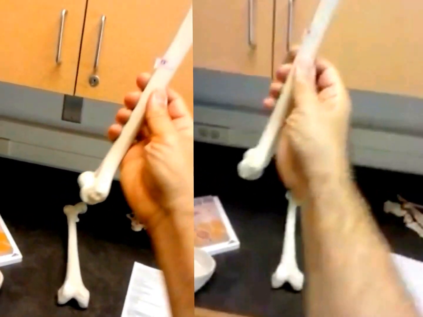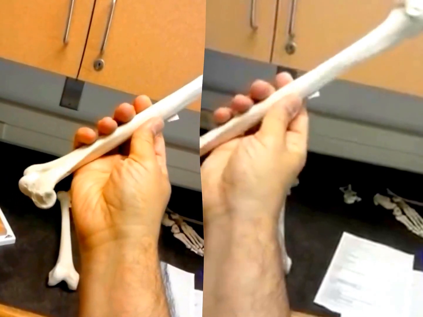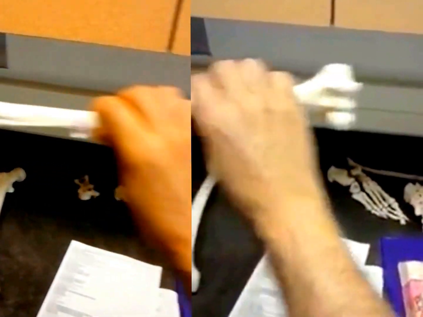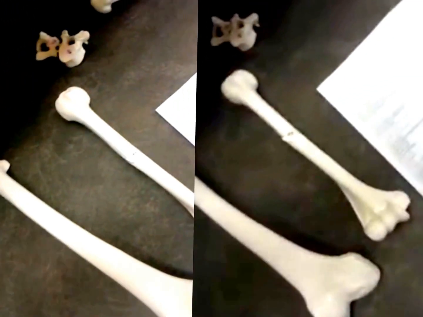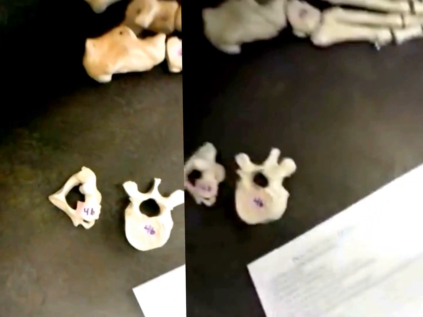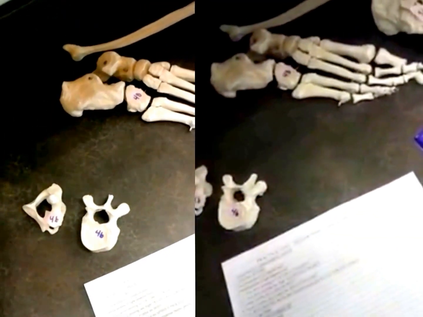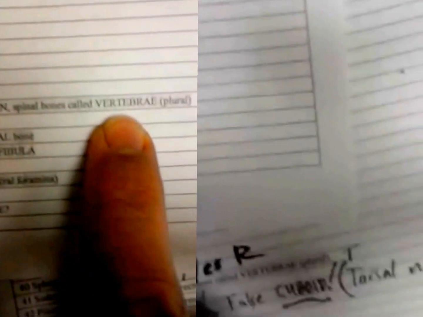Number 45. This is the right humerus, true or false? Number 46. These are bones of the vertebral column, and they're called vertebrae, plural, vertebrae, like this.